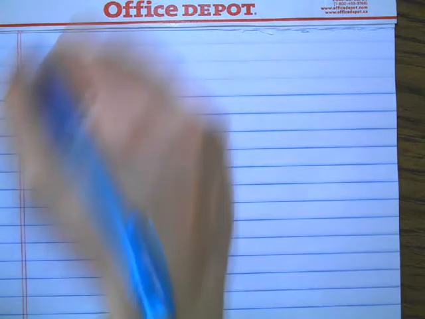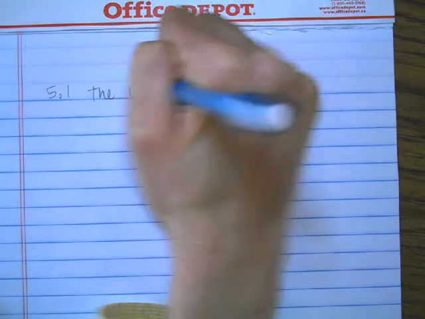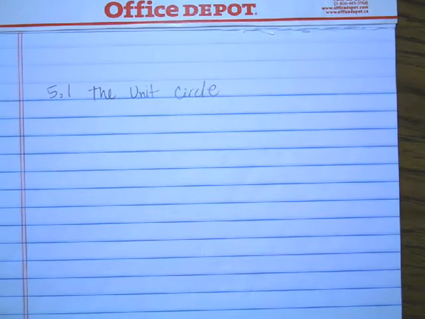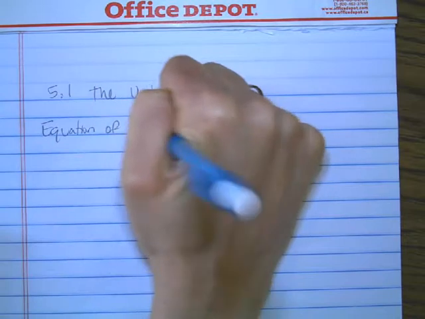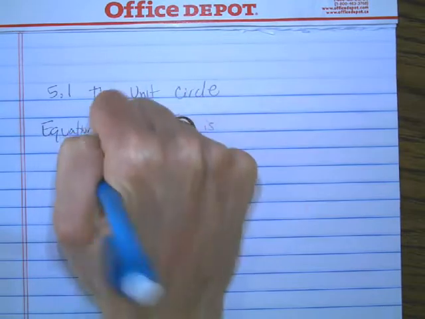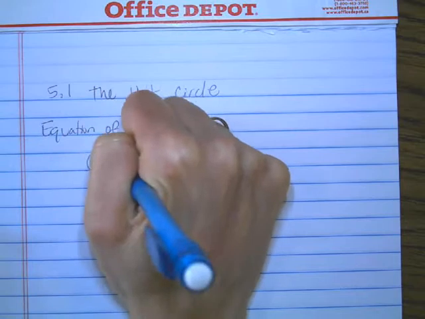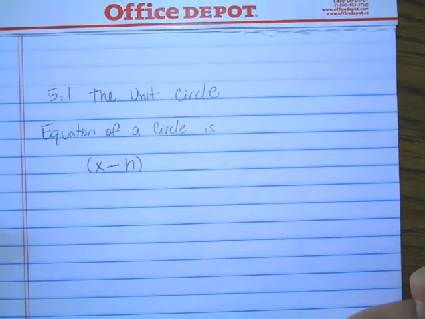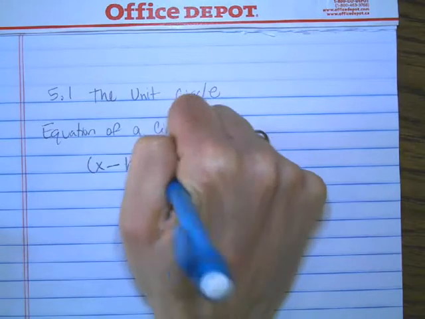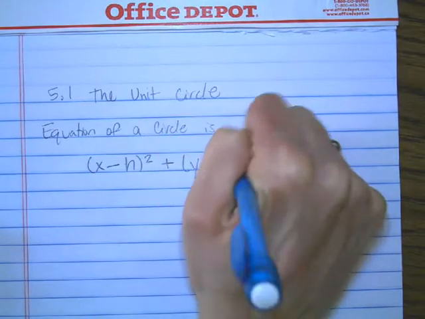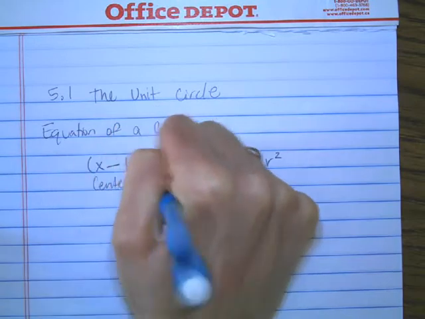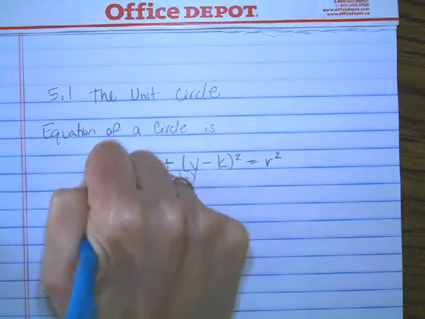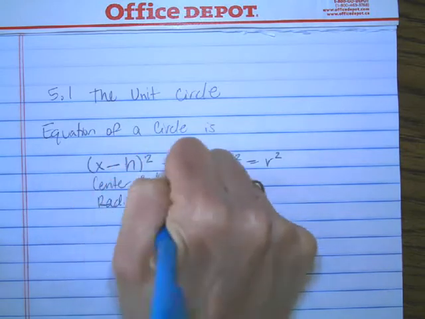5.1 is called the unit circle. Okay, just to refresh your memory, because some of you probably forgot, the equation of a circle is (x - h)^2 + (y - k)^2 = r^2. The center of the circle is (h, k). The radius is r.